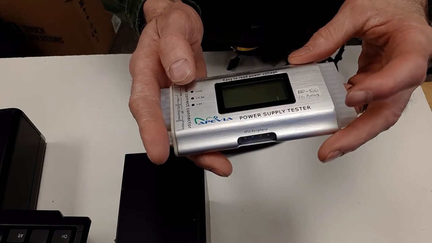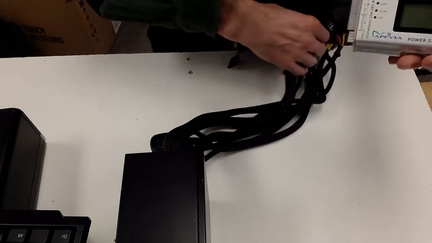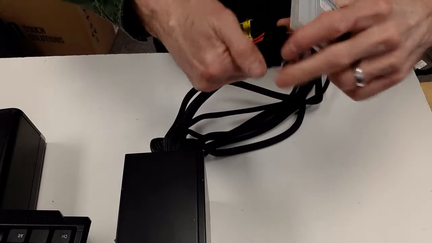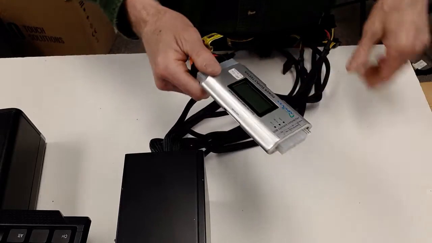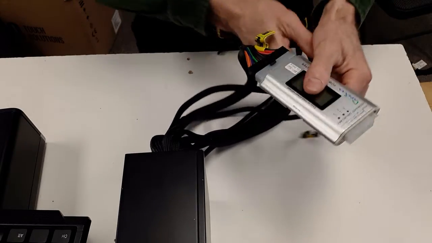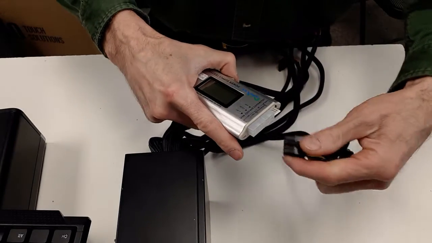So let's plug it in and see what happens. Here's our 24 pin that will connect up. And then here is the 8 pin.